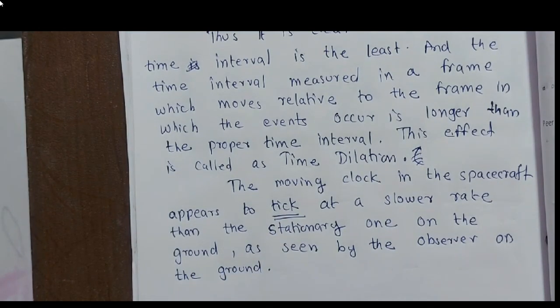So the clock which is on the spacecraft will move with a slower rate compared to the clock which is on the ground. This is the interpretation of time dilation.